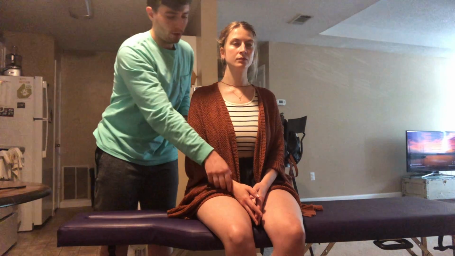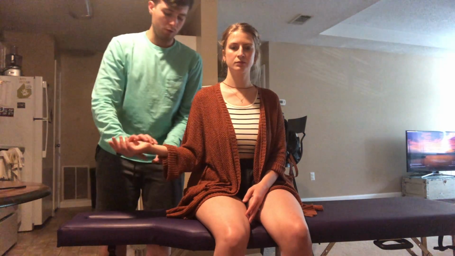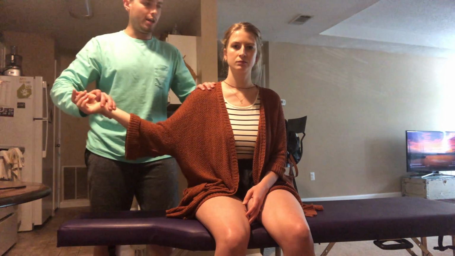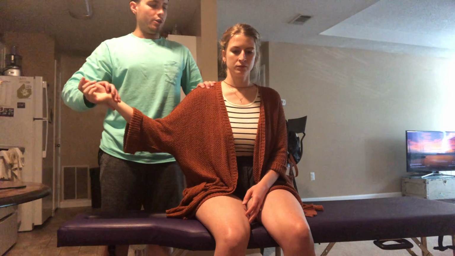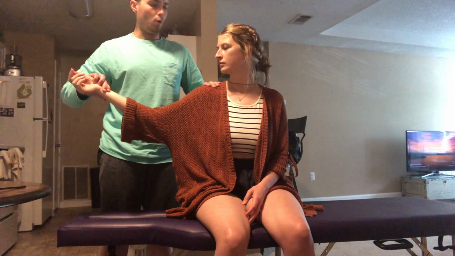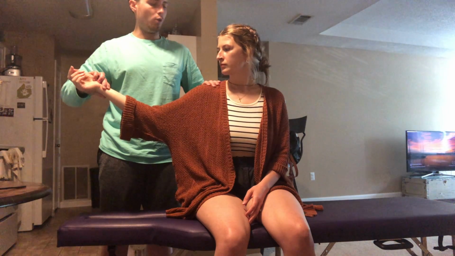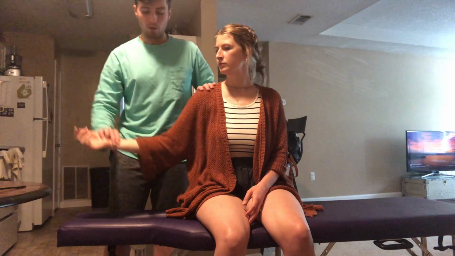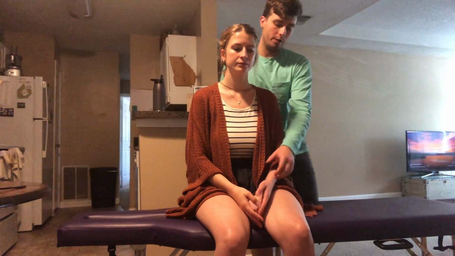For Adson's test, I'm going to have the patient sit up nice and straight for me, and I am going to find the radial pulse. And now I'm going to have the patient take a deep breath and turn your head to the right. Hold that deep breath, I apologize. Take a deep breath and hold it, turn it to your right. Okay, you can let go, there's still a pulse. And now I'm going to do the same thing on the left side.